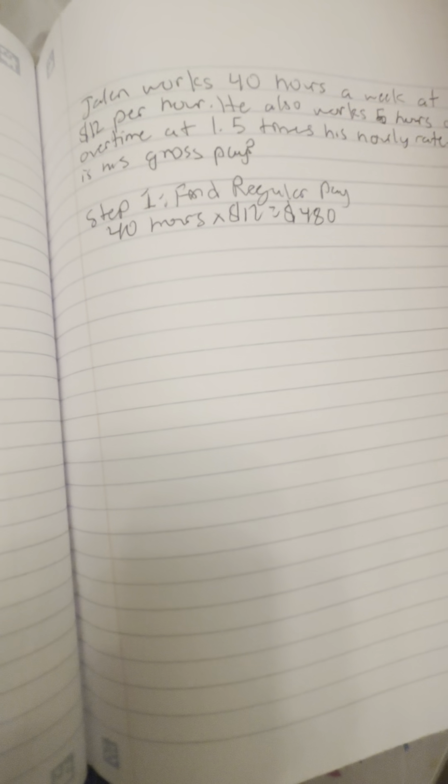The next step is to find the overtime rate. So step 2, which would be 1.5 times 12, which would equal $18 per hour.